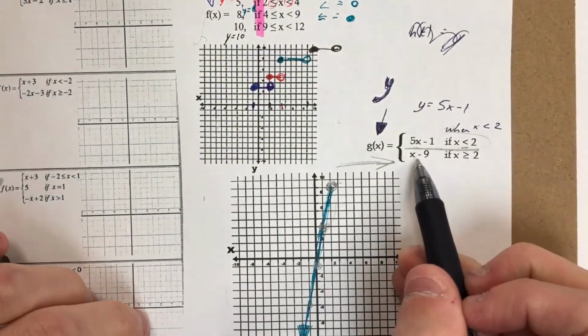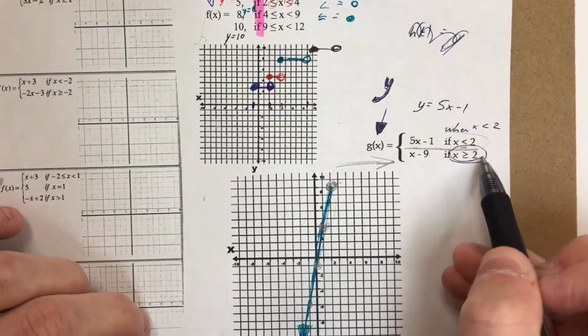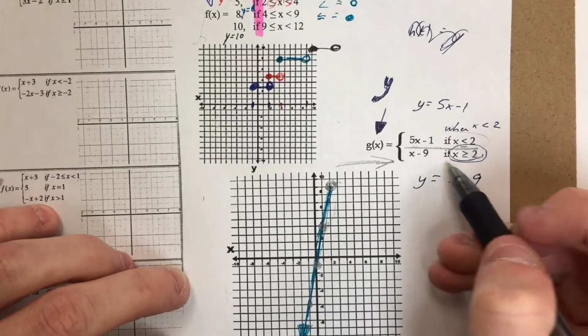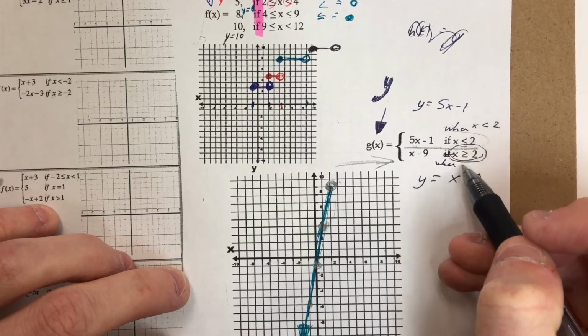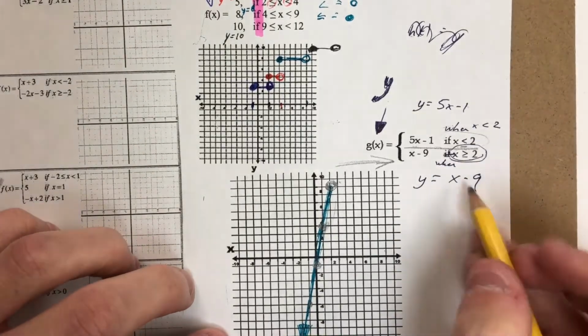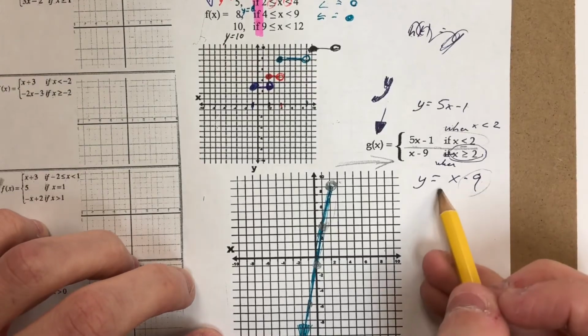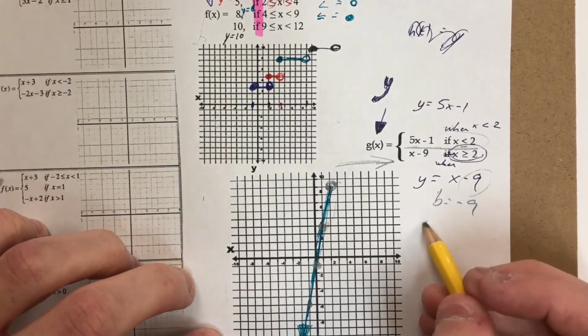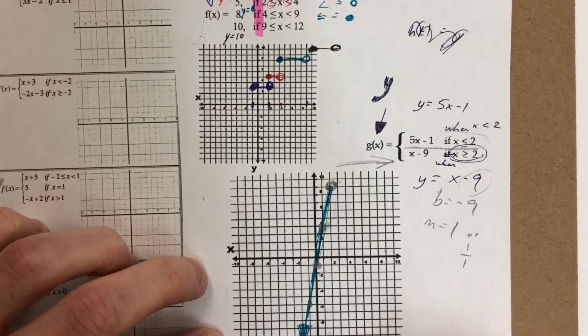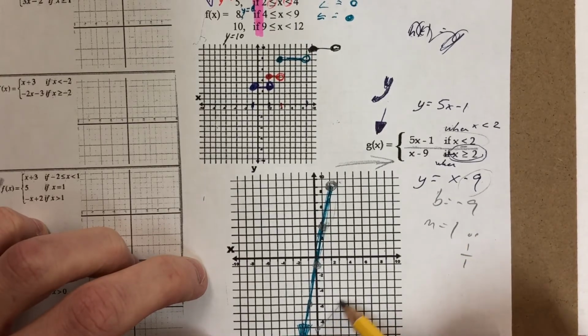All right, and now we're going to use this graph for this constraint. So y equals x minus 9 when x is greater than or equal to 2. So for x minus 9, I know we have a y-intercept at -9, and our slope is 1 over 1. So that's going to be right here. And it's just going to be kind of like this.